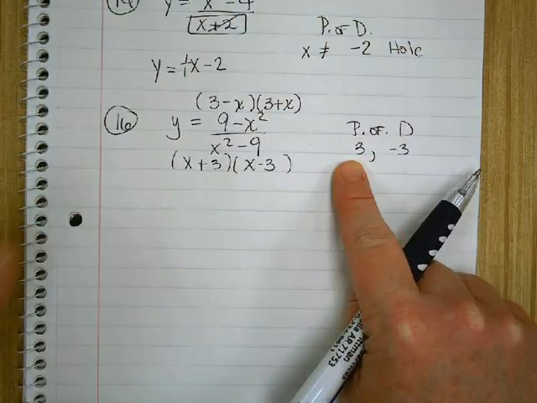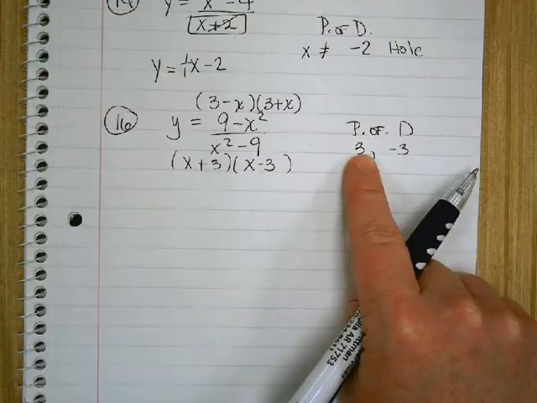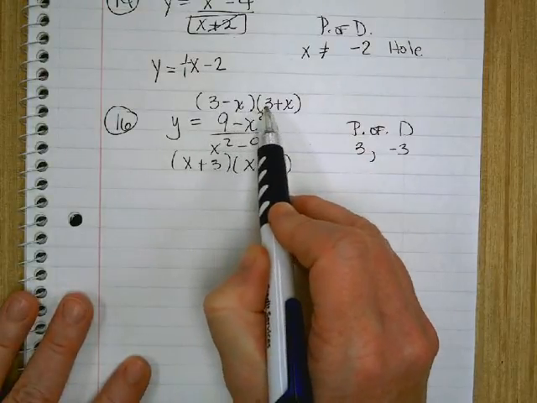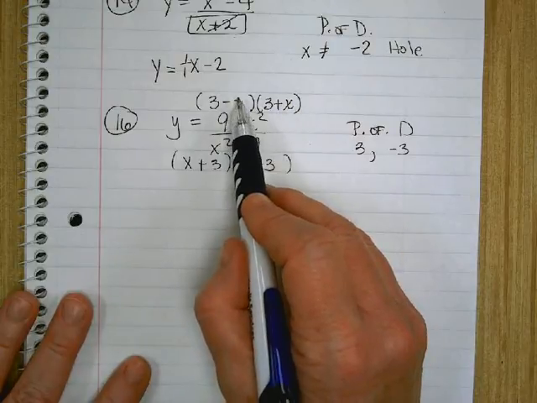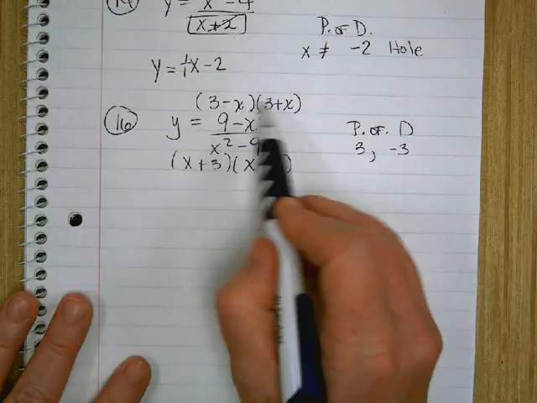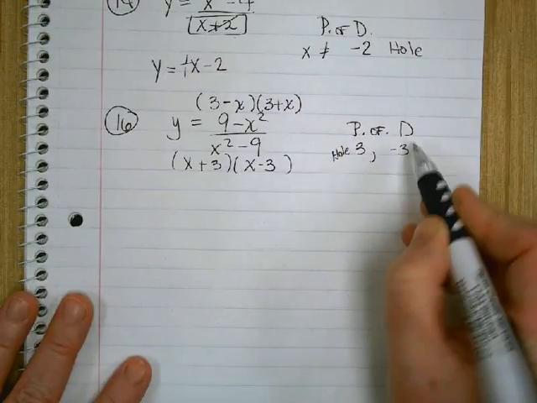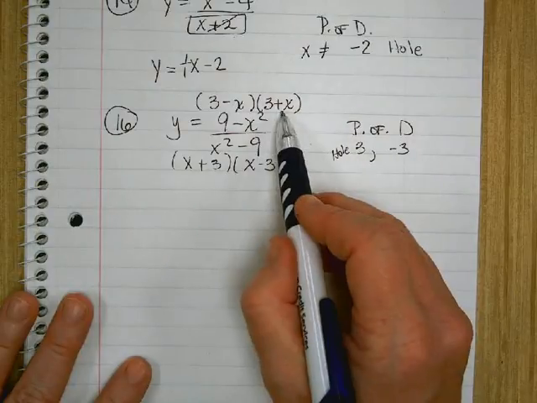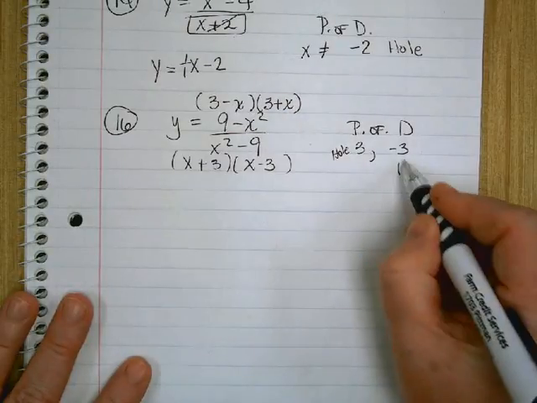So let's categorize these points of discontinuity. If you put 3 in place of the x, would it cause the numerator to equal 0? Yes, it would cause this to equal 0, and I don't care what you got over there. So that makes that one a hole. If you use negative 3 in place of x in the numerator, would it cause it to equal 0? So it's also a hole.